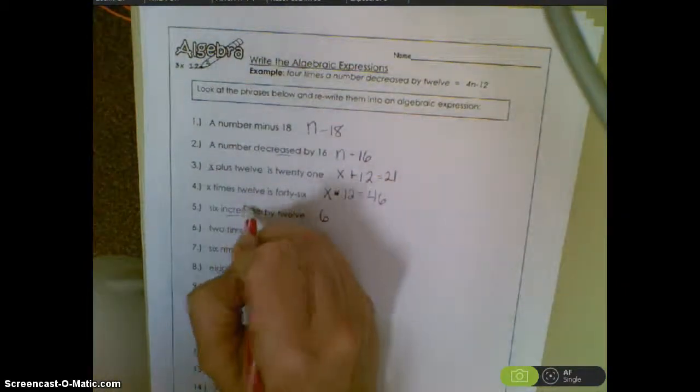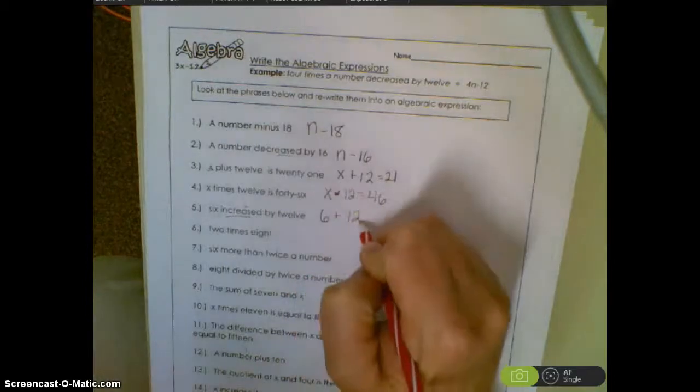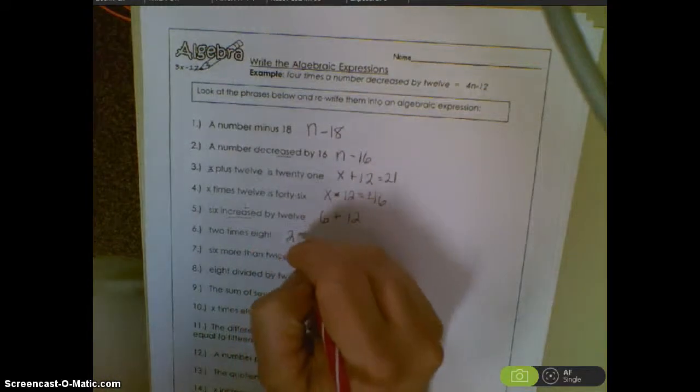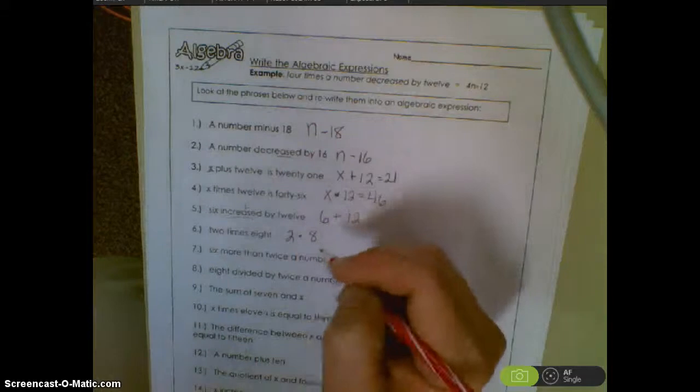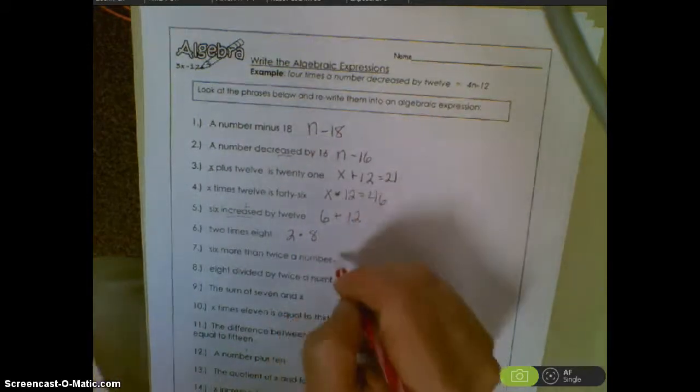6 increased, so that means plus, increased by 12. So 6 plus 12 on that one. And then 2 times 8, well, that's easy. 2 times 8, we can use that dot method if we want to. 2 times 8, or you can just put a little star in there like we usually do.